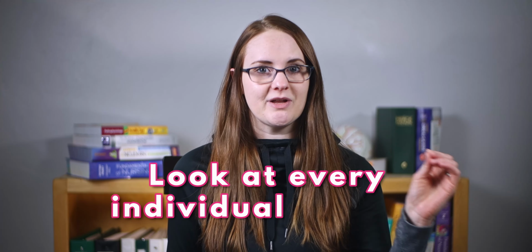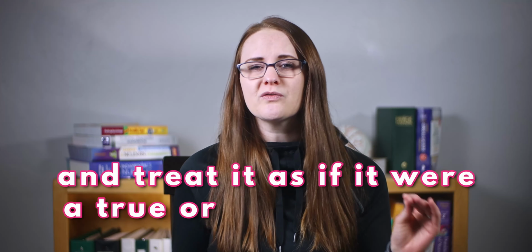So here's the exact strategy I use for SATA questions, and I recommend it for all of our students. It seriously helps so much with selecting those select all that apply questions answers correctly. So here's the best strategy I've found with this. Look at every individual answer and treat it as if it were a true or false question. So what does this mean?